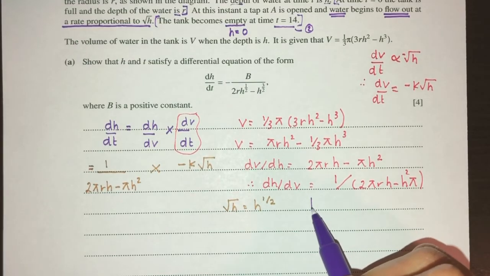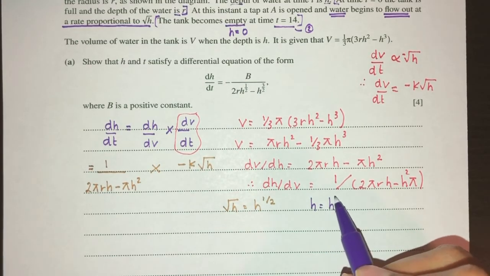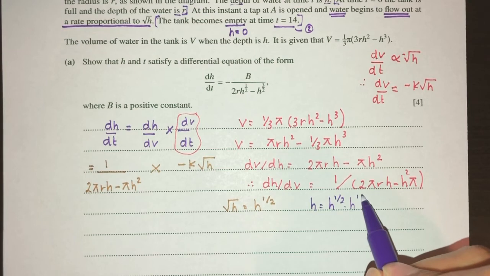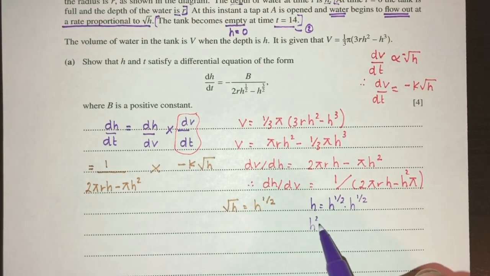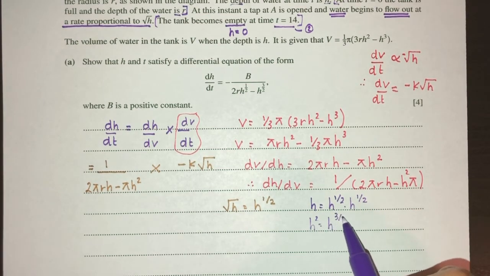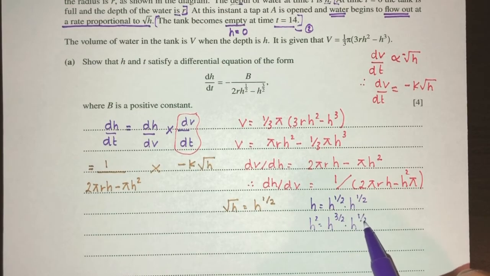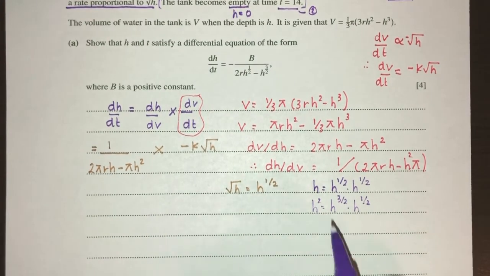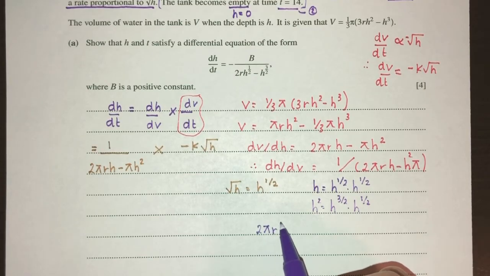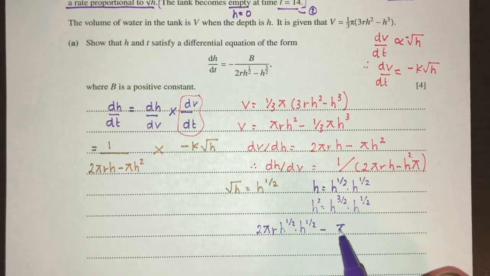So h is equal to h power half times h power half, and h squared is equal to h power 3 over 2 times h power half. So if you were to replace this back here, you will have what? So let's see. I will have 2 for the base of this. Let me do this on the side. We have 2 pi r h power half times h power half minus pi h 3 over 2 times h half.